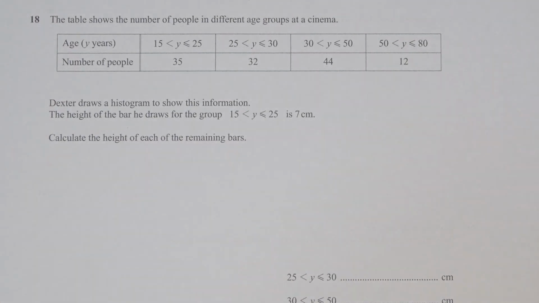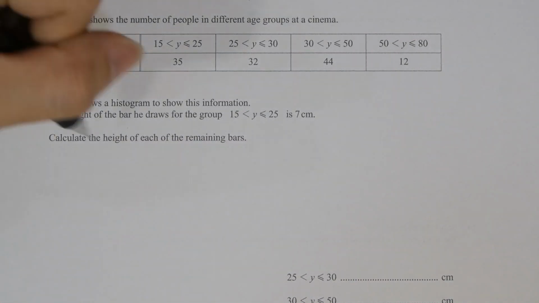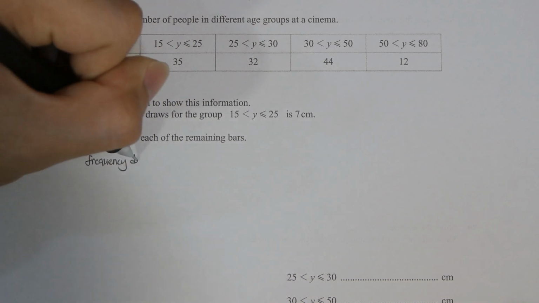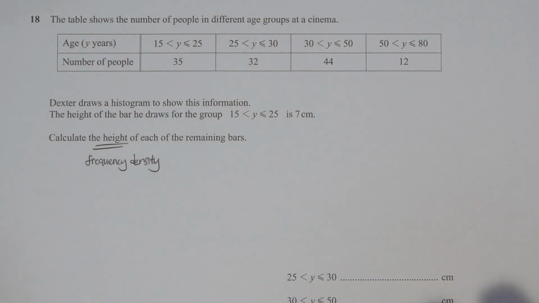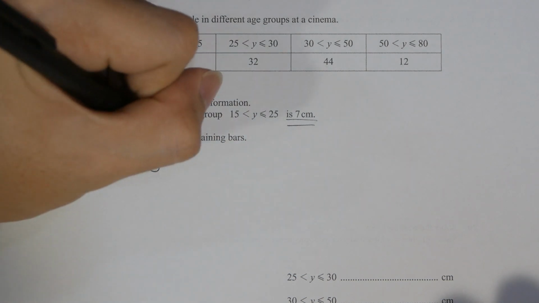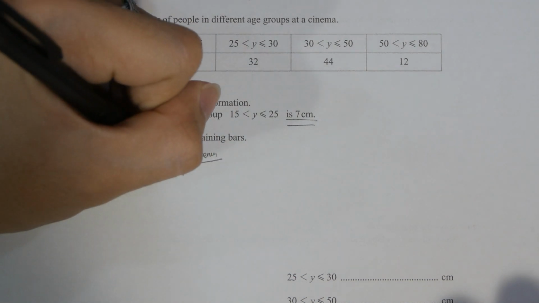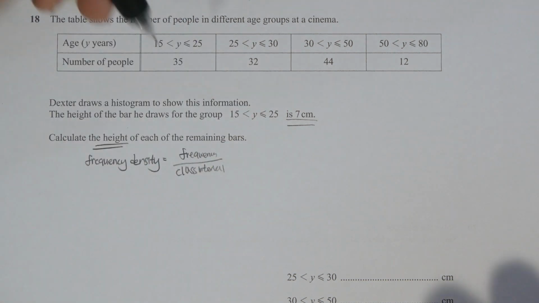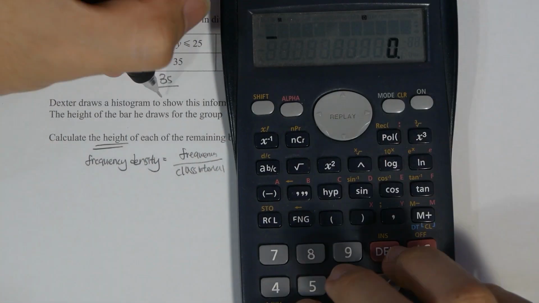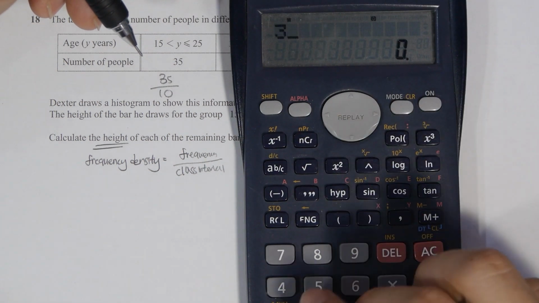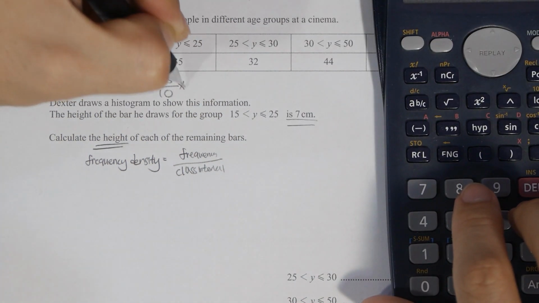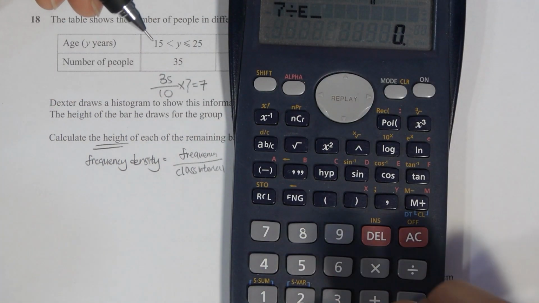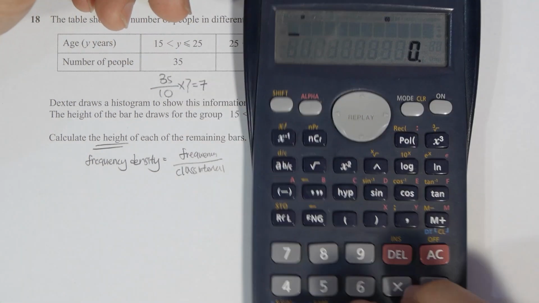Question 18. They want you to calculate the height of the remaining bars, and they've given you one hint, which is that the group 15 to 25 is 7 cm. For frequency density, you take the frequency divided by its class interval. So 35 divided by 10 gives 3.5, which doesn't translate into 7.